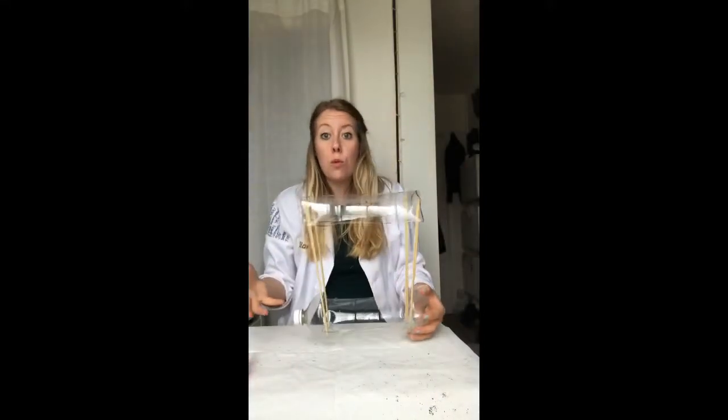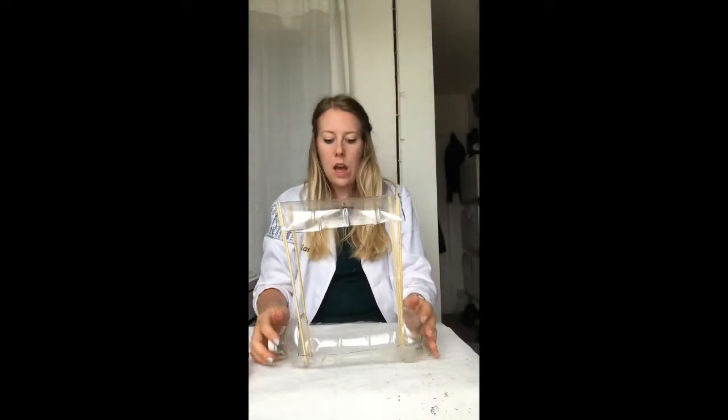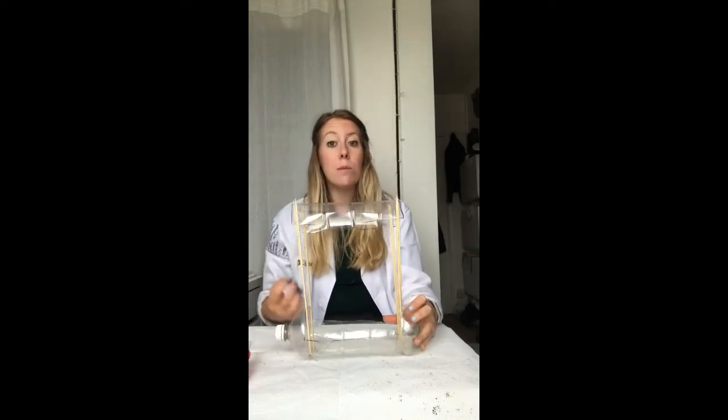So don't be afraid to take it apart and fiddle with it. It's all part of the engineering skills, your problem solving going on there. So feel free to do that. Now I've got my basic greenhouse structure, but you'll notice it falls over. It's got a round bottom here, so I need to create some sort of support.